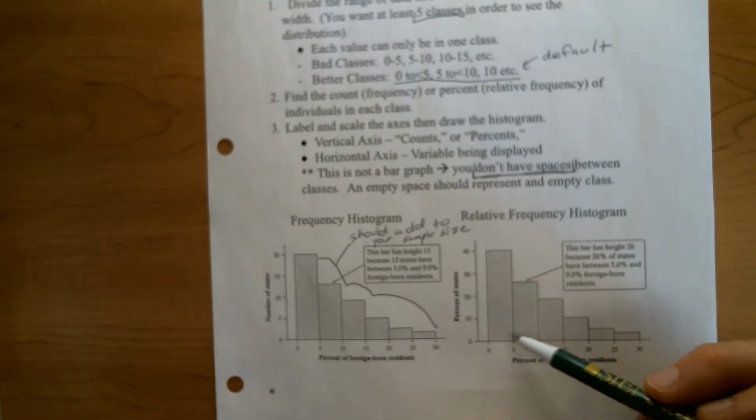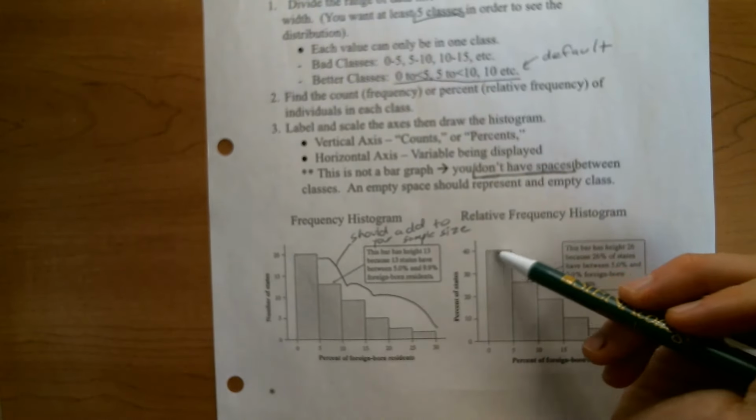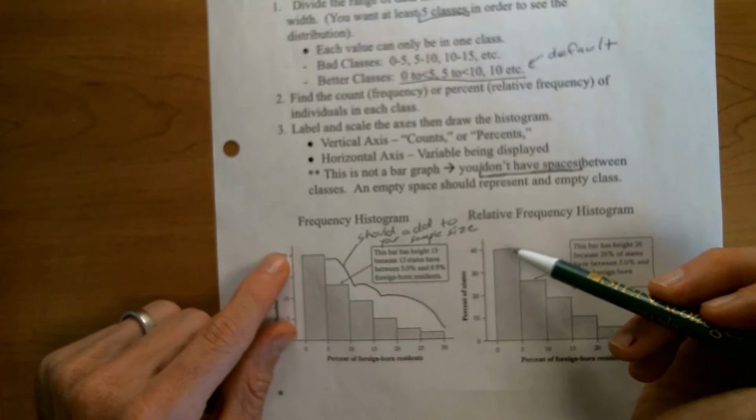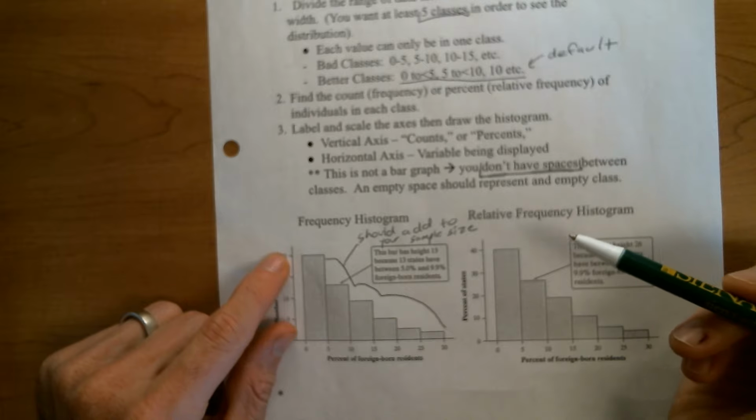Over here is the relative frequency, which is instead of counting, we're doing it by percent. So you'll notice from 0 to 5, it's 40%. Right, 40% corresponds to the 20 that we saw over here, because there's 50 states and 20 out of 50 is going to be 40%. So in this case, it's the same idea, only instead of counting, you're doing it as percentages. So here your bars should add to 100%.